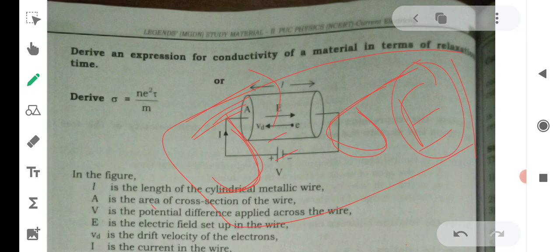This is the relation, J equal to sigma into E. Now I'll discuss the relation between these two.